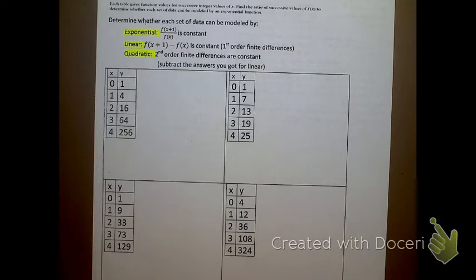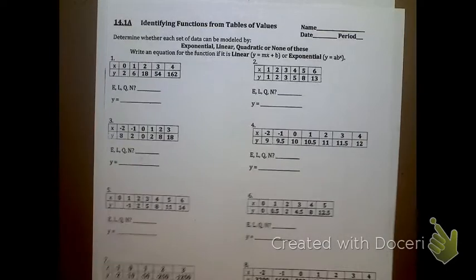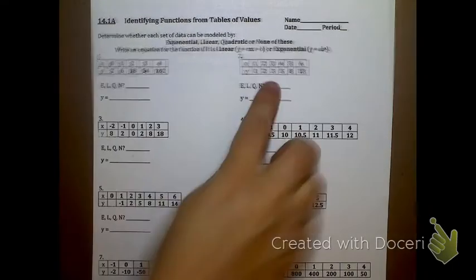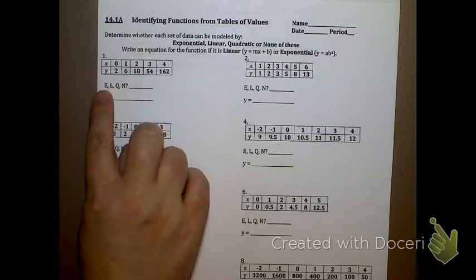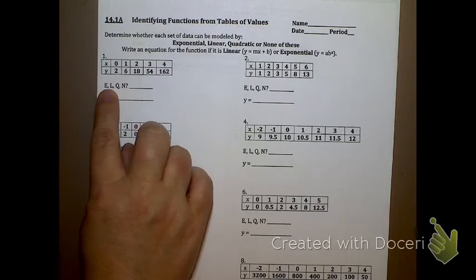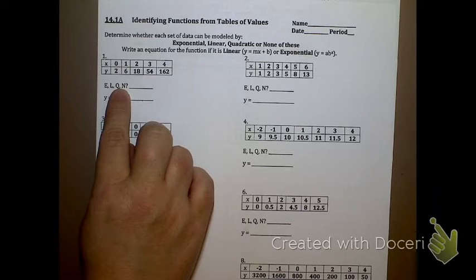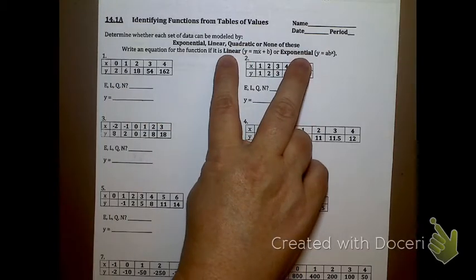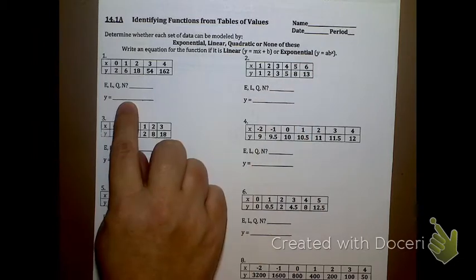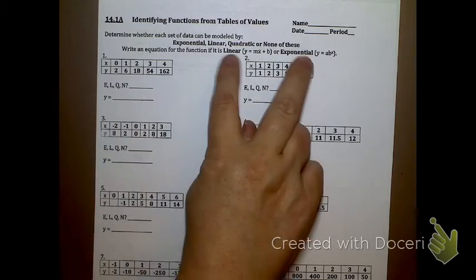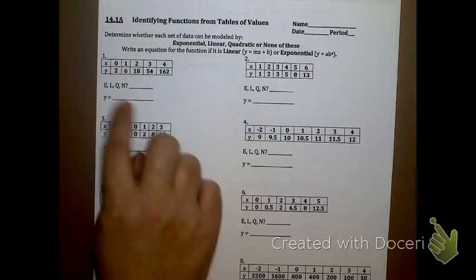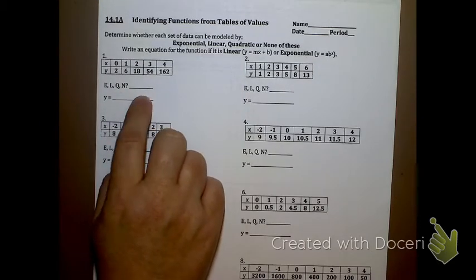Now I'm going to be referring back to your homework assignment. This is tonight's homework. And you have a bunch of XY tables again. And the first thing you have to identify is, is it exponential, linear, quadratic, or none of those? Okay? There might still be some kind of a pattern, but it doesn't fit what it needs to fit to be exponential, linear, or quadratic. For two of them, if it is linear or exponential, I'm going to require an equation. If it is not linear or exponential, you will just write NA on your y equals line.